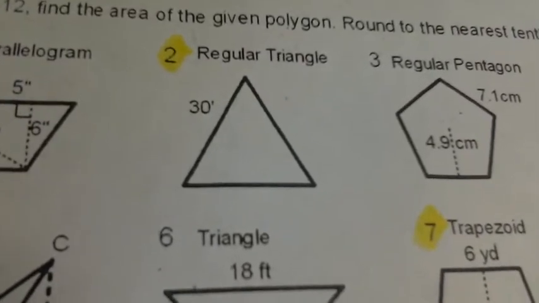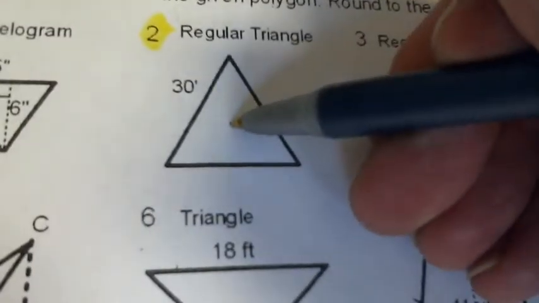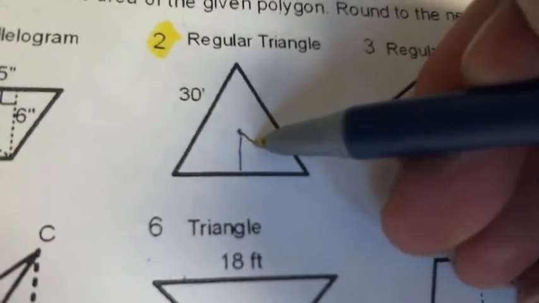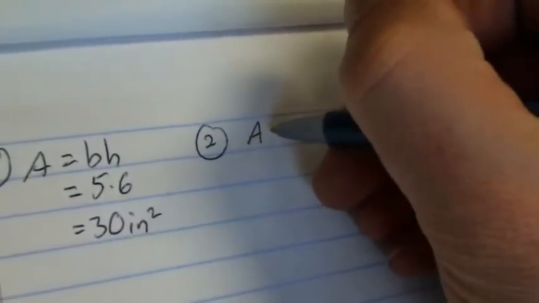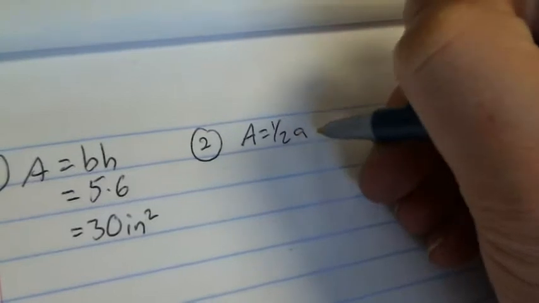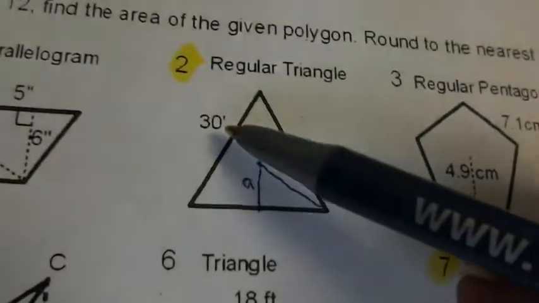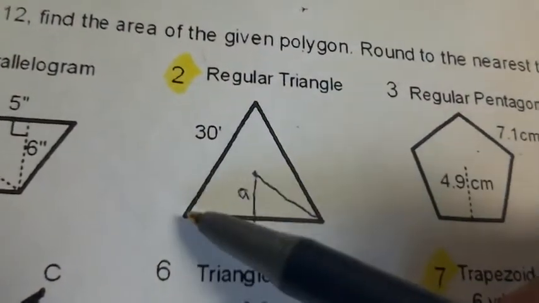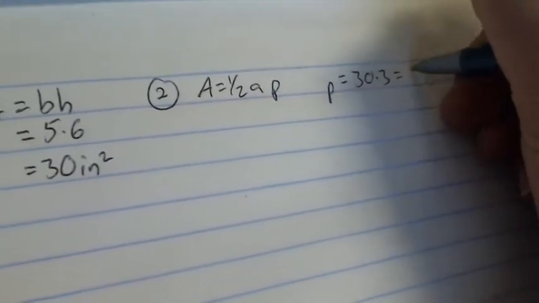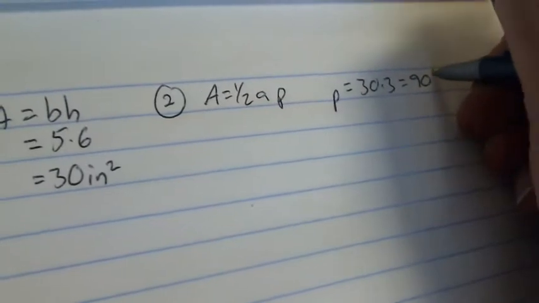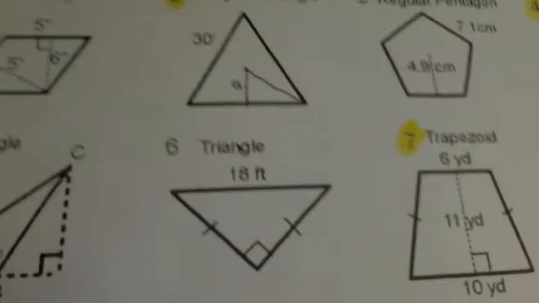Now we have a regular triangle. That means that we need to make an apothem, calculate it, use the formula area equals 1/2 times the apothem times the perimeter. Perimeter is going to be easy. 30 on a side, 3 sides. 30 times 3 is 90 feet. Apothem's a little harder.